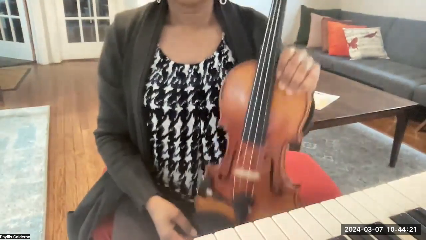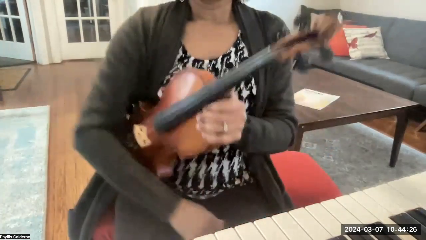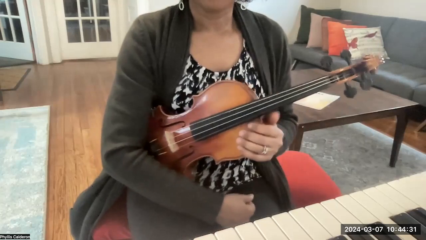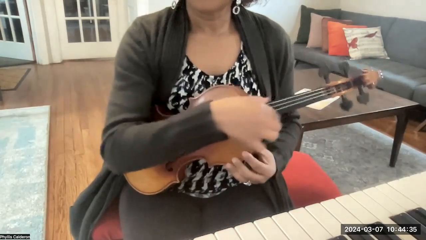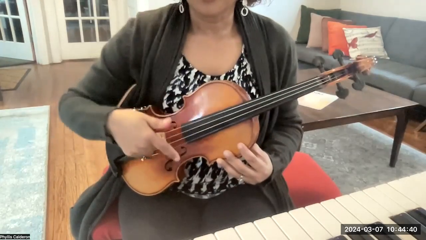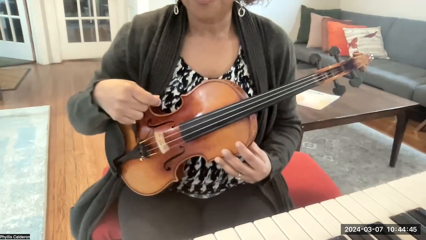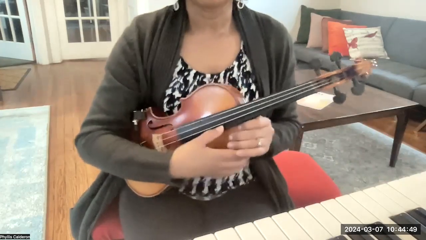When we're sitting, you can actually rest the violin like this on your left knee. Or you can rest it this way. Sometimes I call this guitar position. And if I bring my thumb up here over the fingerboard, again, your fingers are always over the fingerboard. We don't want to put our fingers here because that's for the bow. So fingers over the fingerboard. Here is our guitar position.